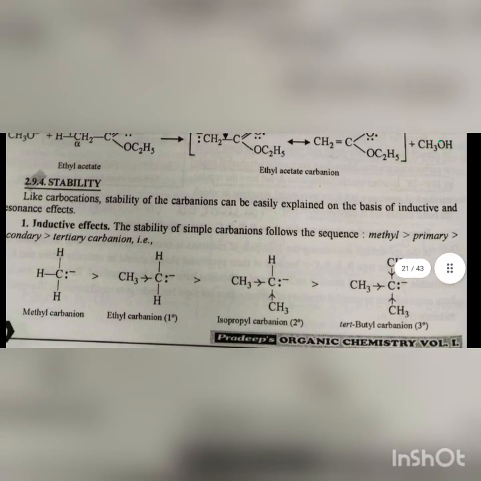First is inductive effect. The stability of simple carbanions follows the sequence: methyl is more stable than primary, primary is more stable than secondary, and secondary is more stable than tertiary. This order of stability is exactly the reverse of that of the carbocations and the free radicals and can be easily explained on the basis of inductive effect as discussed below.